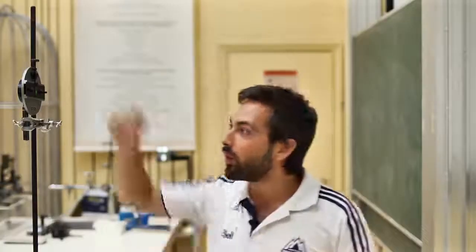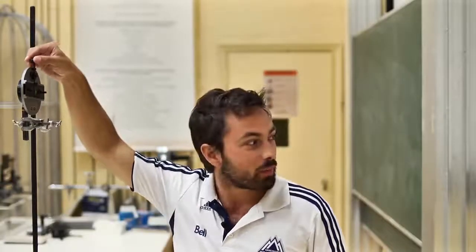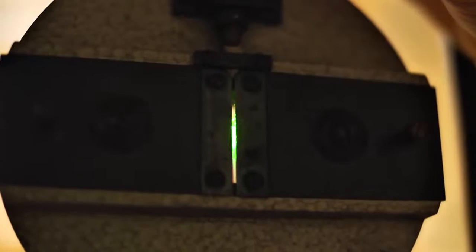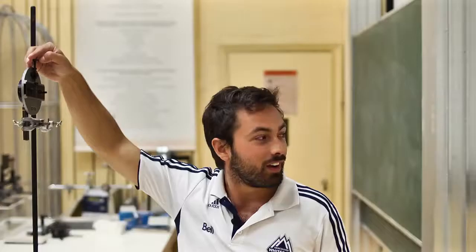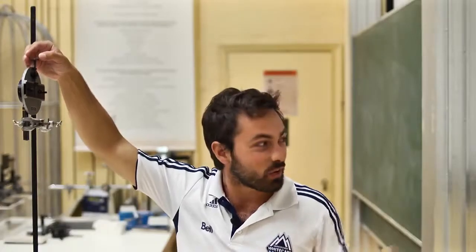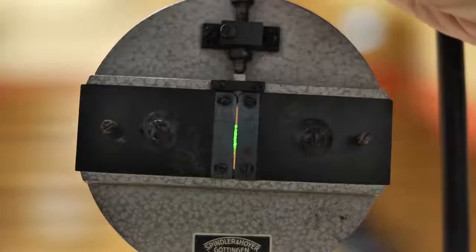But if you keep going, something strange happens. As you make the slit even narrower, the spot starts to spread out. Isn't that incredible? You're making the slit narrower, and yet the spot on the wall is getting wider. The narrower you make it, the wider that spot on the wall becomes. To understand this, we have to look at Heisenberg's uncertainty principle.